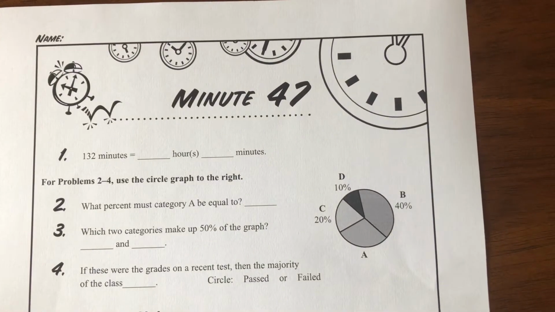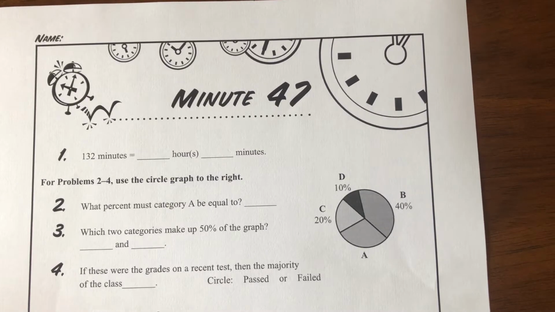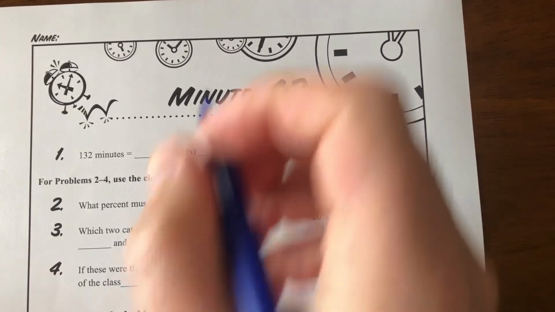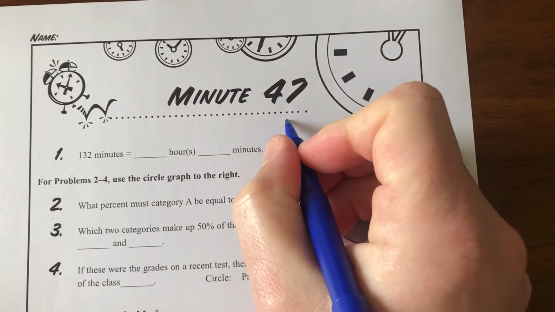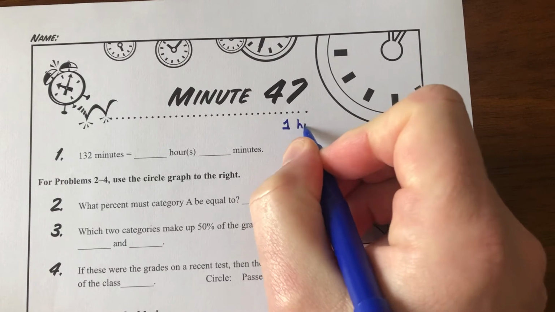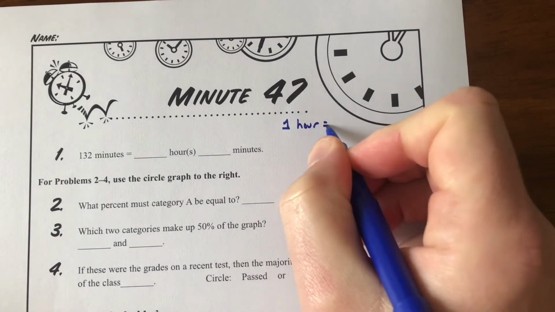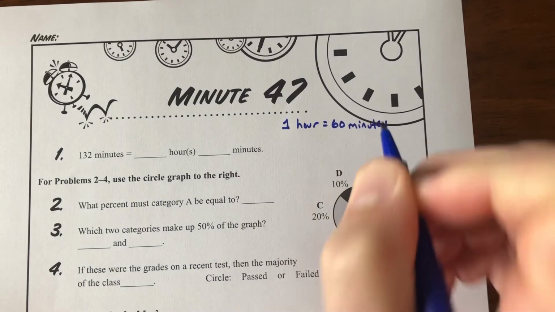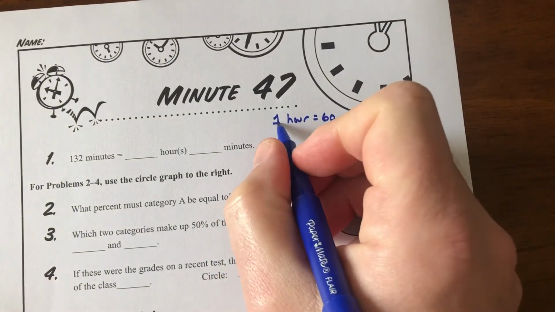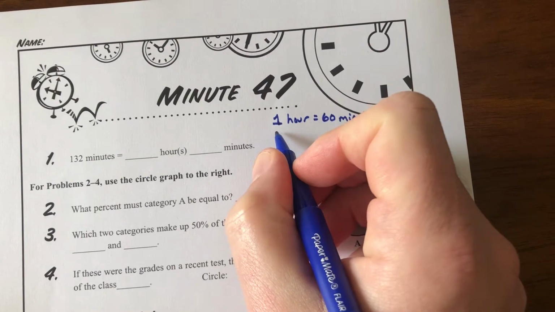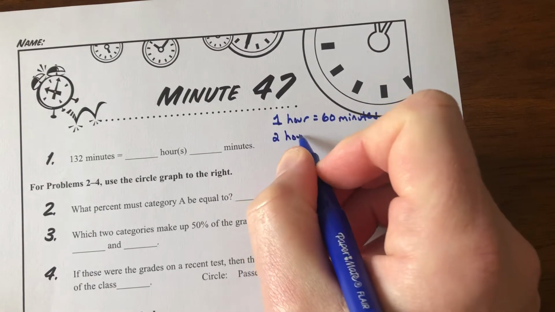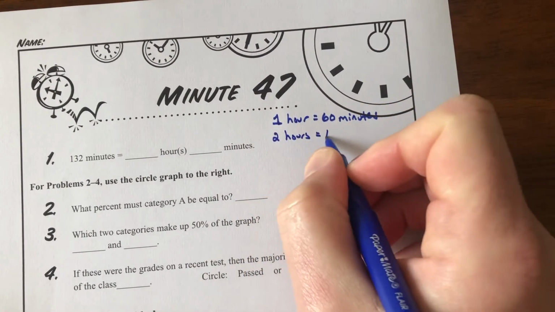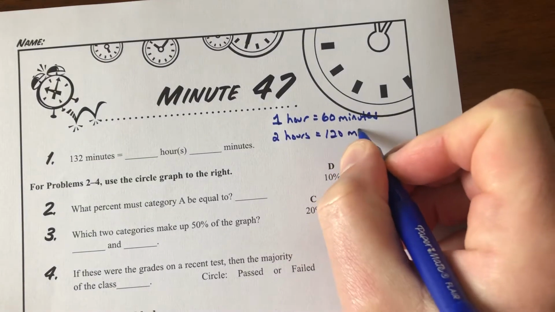Math Minute 47. Problem 1 tells us to figure out how many hours and minutes would be 132 minutes. Well, I'm going to start by writing down that 1 hour equals 60 minutes. So that means that 2 hours would equal 120 minutes.